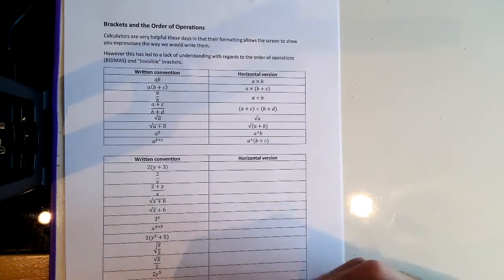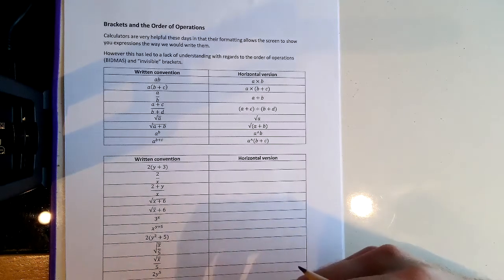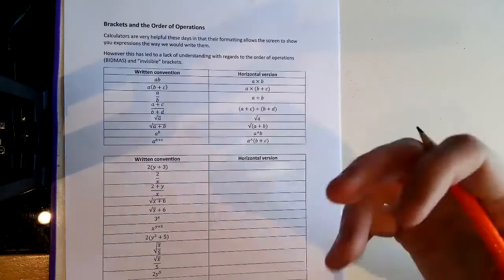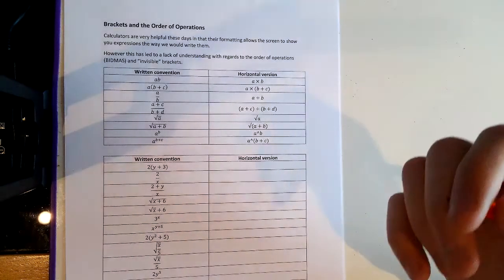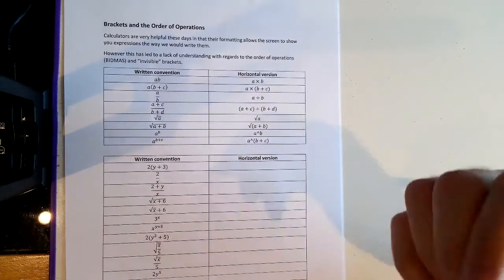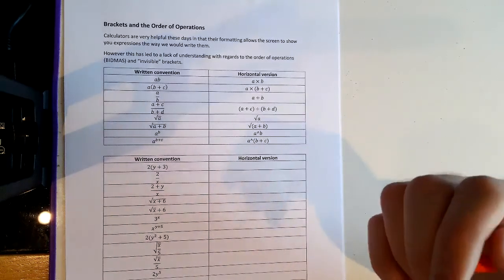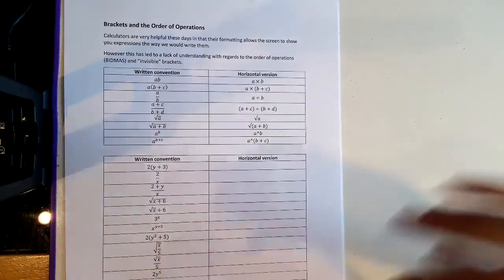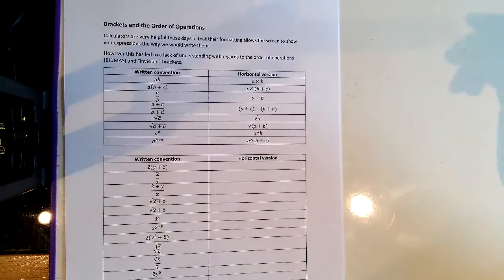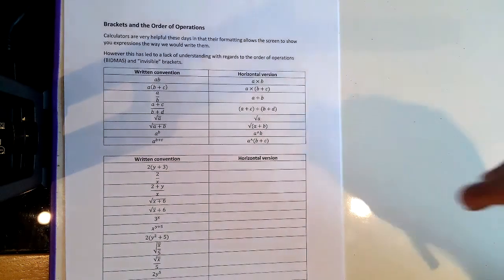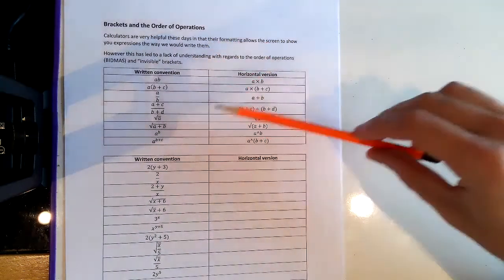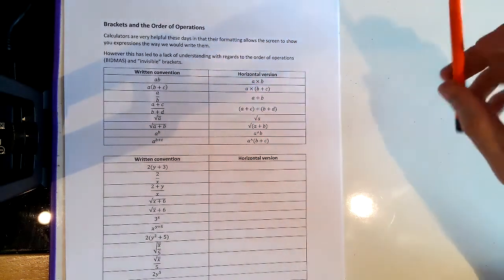Calculators have recently become really sophisticated, so that on the screen, it's written how you would write it by hand. Whereas about 15, 20 years ago, maybe even 10 years ago, calculators couldn't do that. So calculators had to write everything horizontally. There were no fractions, there were no surds, everything had to be horizontal. So I just put a few examples in this table just to show you how we used to write stuff.